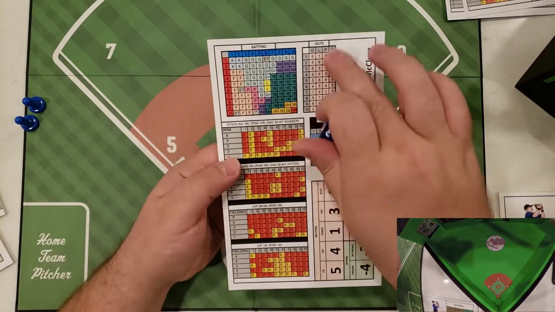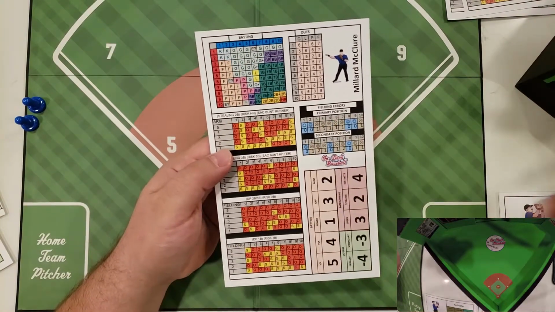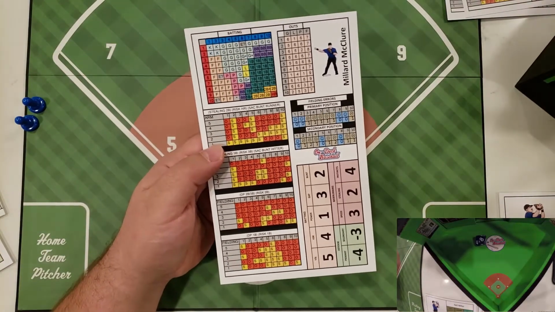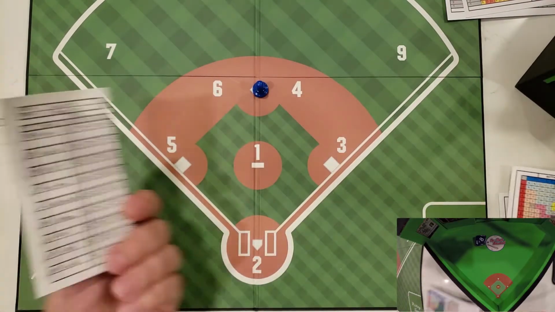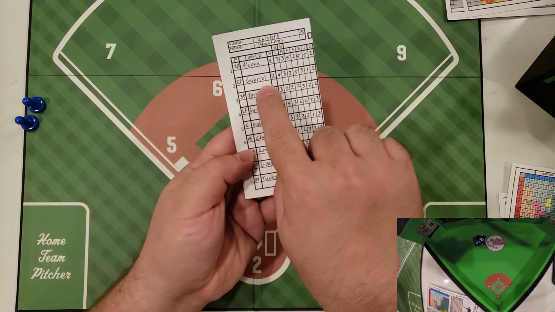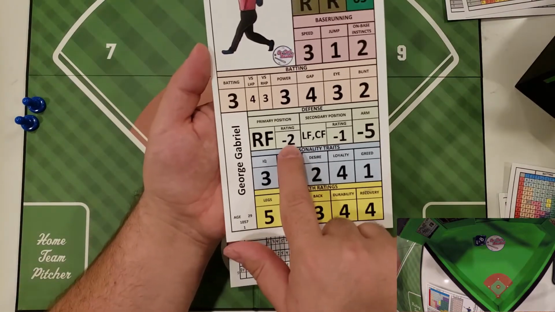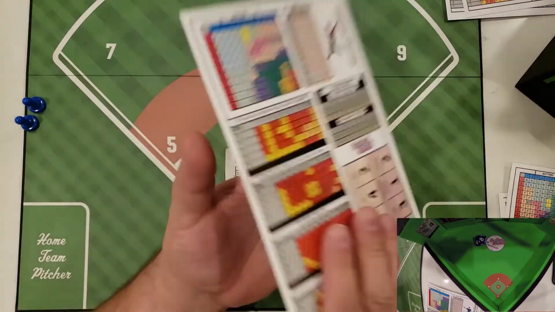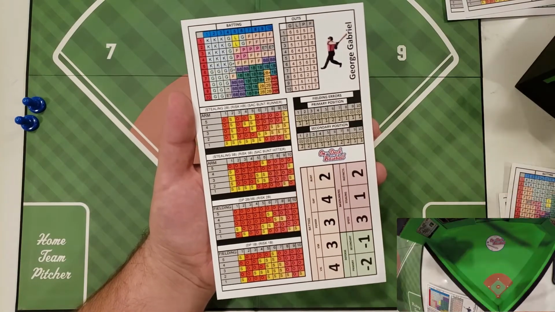So we're going to roll on the outfield chart because a double is going to go to the outfield. We assume most clean base hits will reach the outfield. And it goes to the right fielder. Our right fielder is Gabriel. We're going to get Gabriel out here. Gabriel is a 2 fielding, so not a great fielder. And we're going to roll on his primary position error chart.